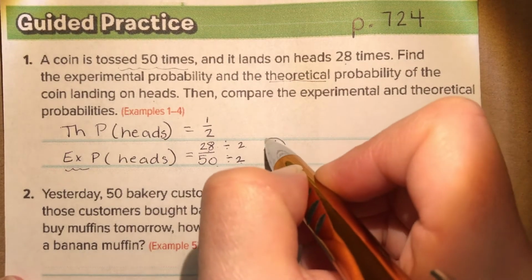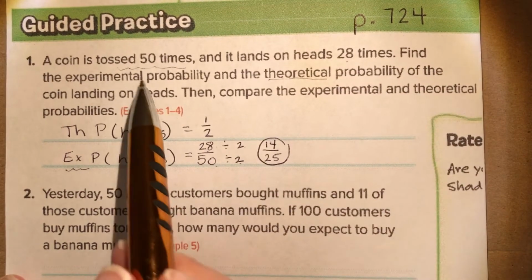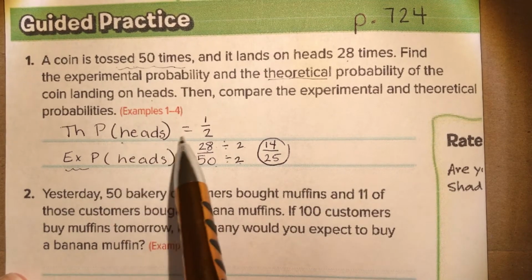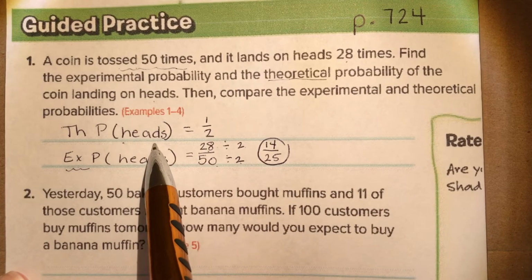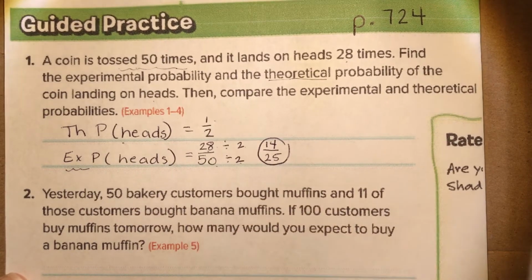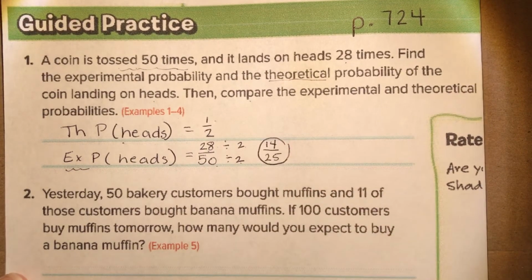So experimental probability is the experiment. Theoretical probability is just what we know, what we've been practicing. We know there's two sides on a coin and one is heads. It does ask us to compare the experimental and theoretical.